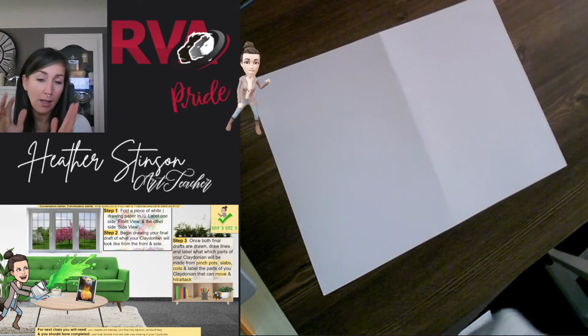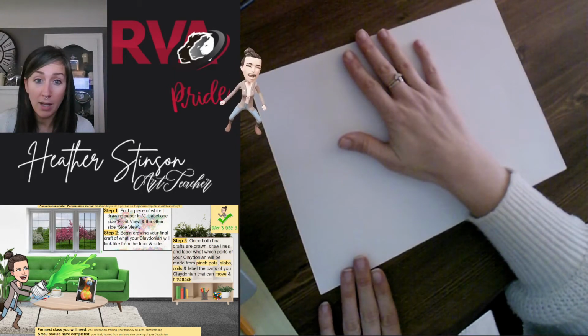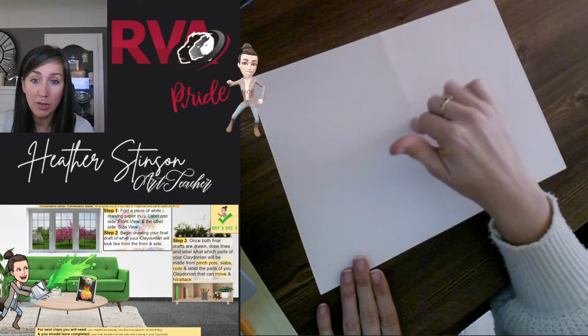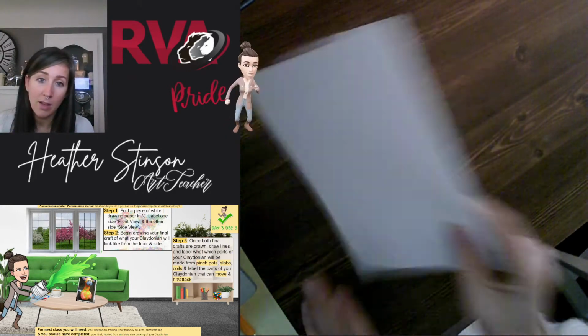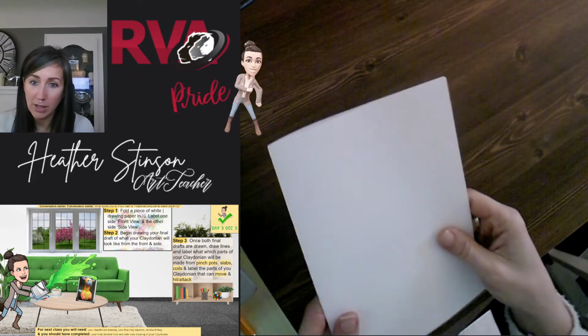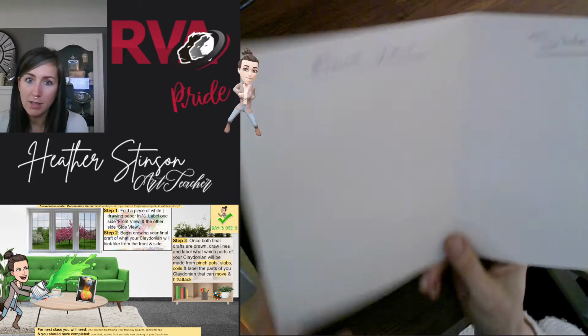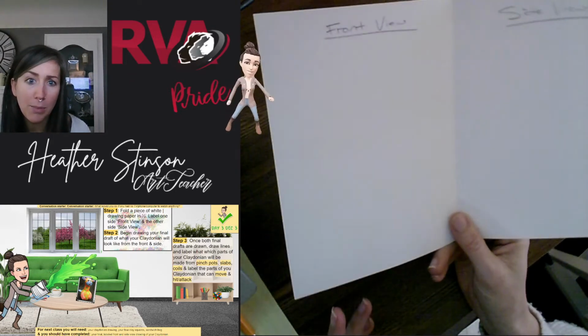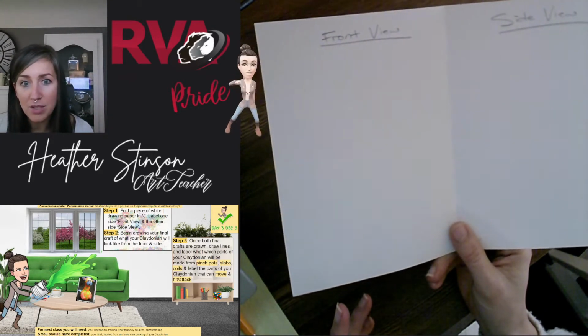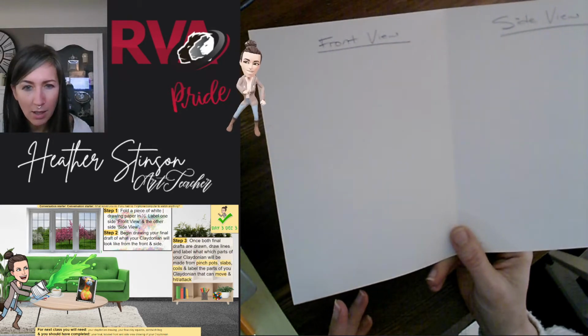But for now, we gotta get ourselves set up and ready to go. So the first step, as you can see, is going to be to fold our piece of paper in half, hamburger style, like so. And then once we open it up, we are going to label it, because once again, it's a 2D picture, and we need to translate that into a 3D object.